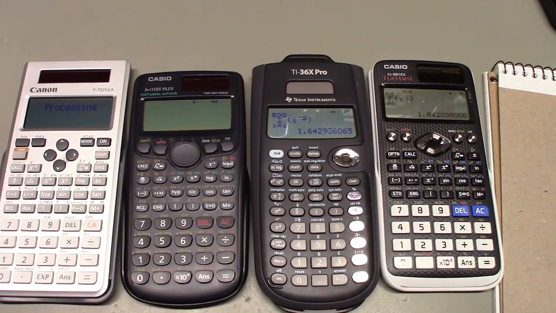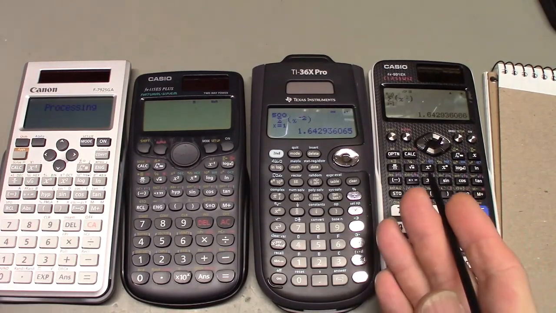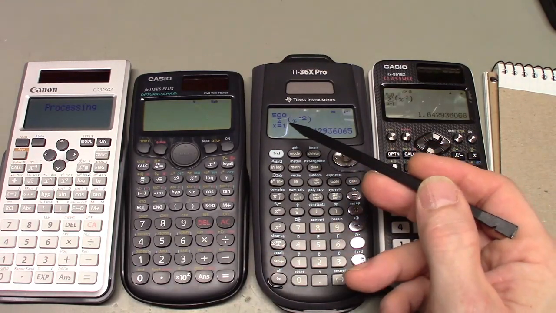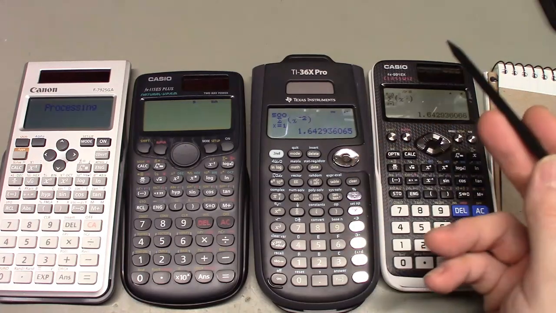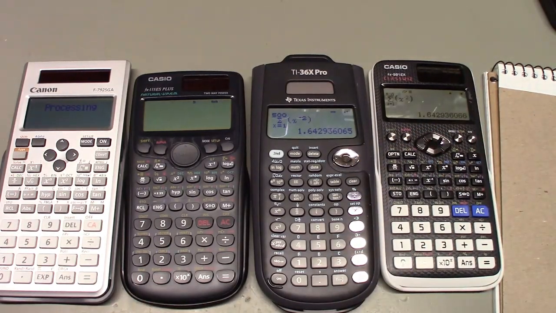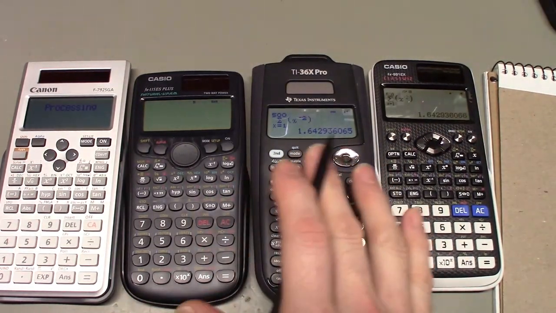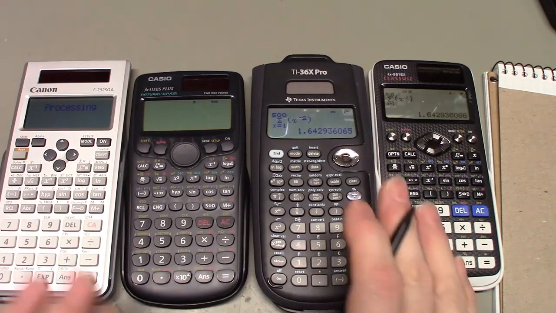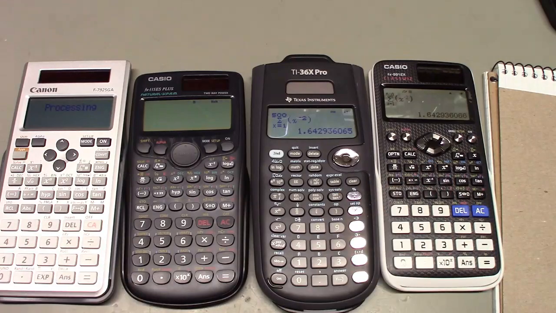And man, I thought this Casio would have been done by now. It's a little bit slower than I thought. But like I said, in electronics you're never going to be doing anything like harmonics from 1 to the 500th harmonic. That'd be unheard of. So this is a torture test that might matter to people doing statistics or probability, but I did want to show that there can be a huge difference in processing speed. So, calculators, any day now.